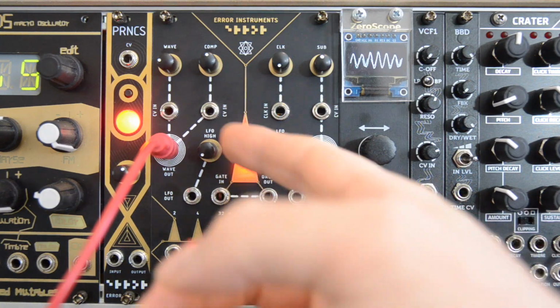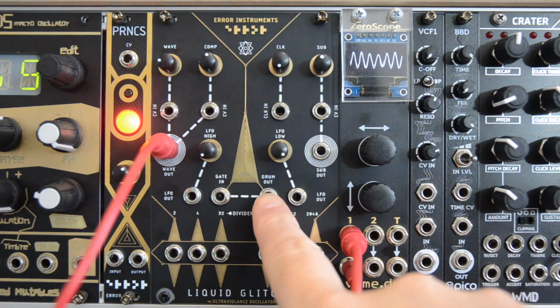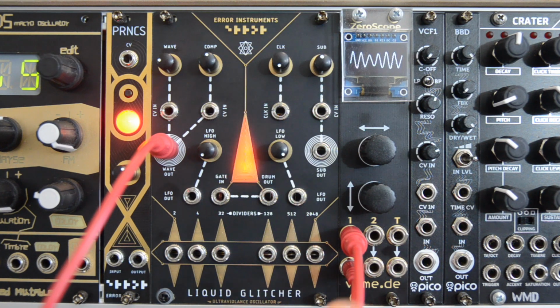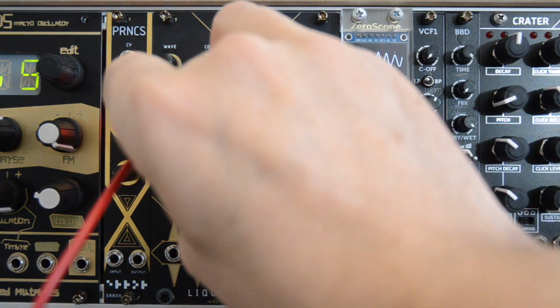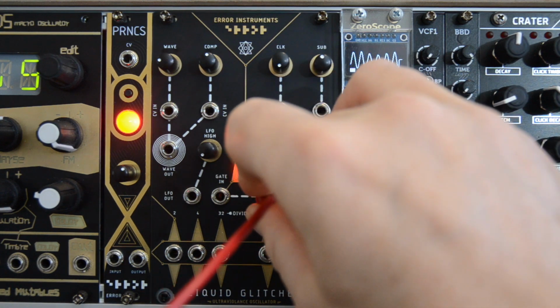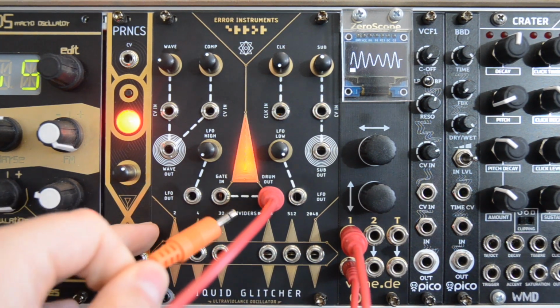The signal of the main or wave output is also present at the drum output, but this one needs a trigger, gate, or at least some kind of voltage to produce sound, as it has a built-in low-pass gate. Let's use a trigger from the Lauric repetitor to trigger this low-pass gate.